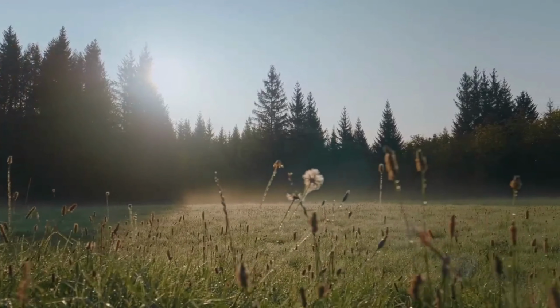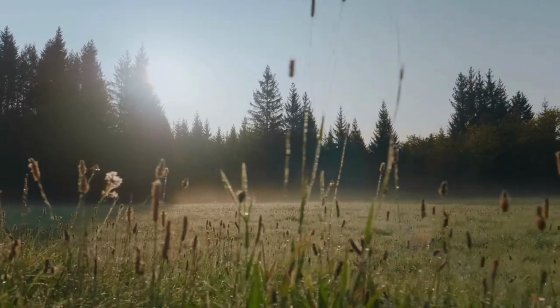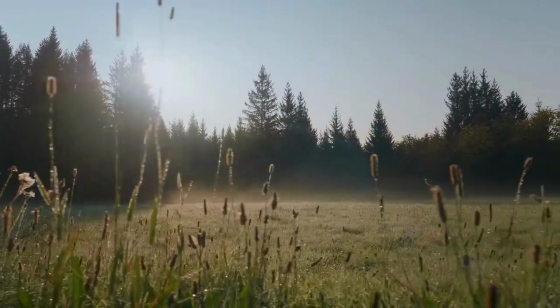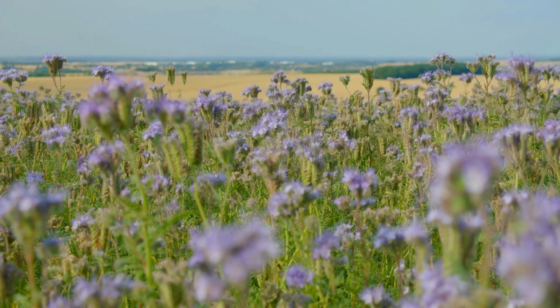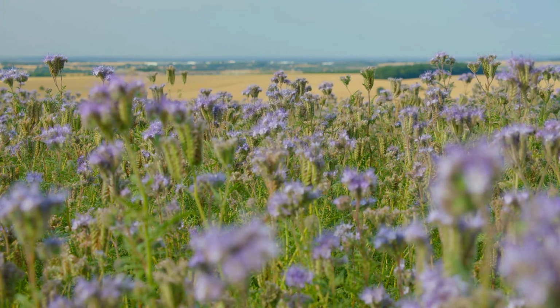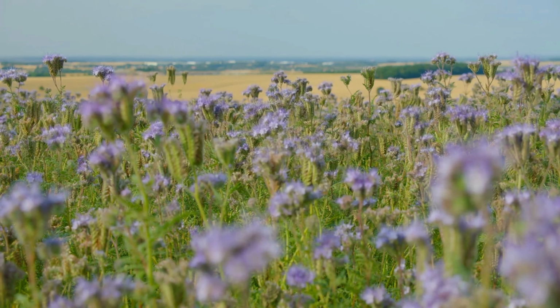Bring your attention to your body. Feel the weight of your body pressing down into the chair or cushion. Imagine roots growing from the base of your spine and the soles of your feet anchoring you deeply into the earth. With each breath, feel more grounded and connected.